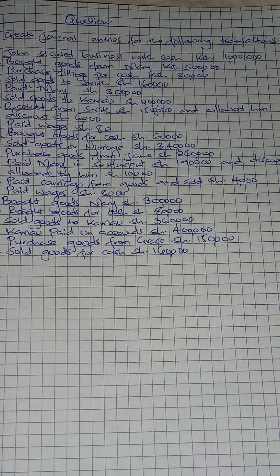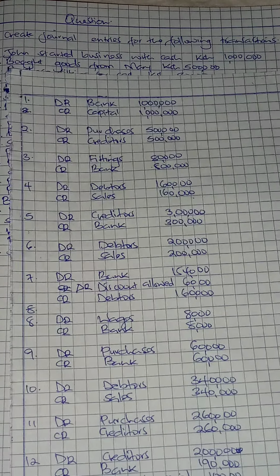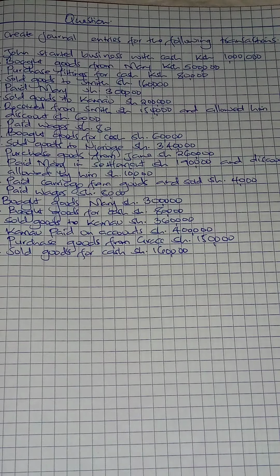Then 12, paid Mary in settlement 190,000 and discount allowed by him 100,000. So when you look at number 2, bought goods from Mary, Mary is our creditor, right? 500,000. So paid Mary in settlement 190,000 and discount allowed by him.